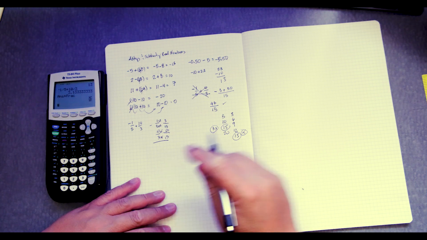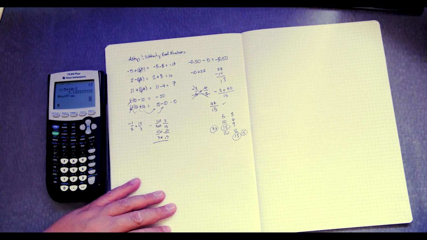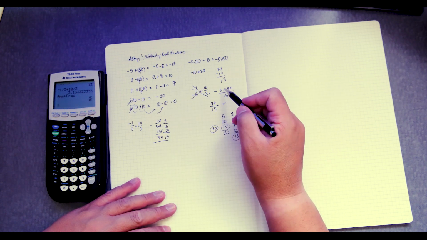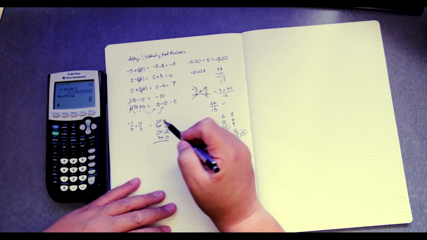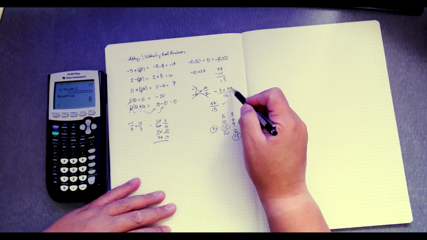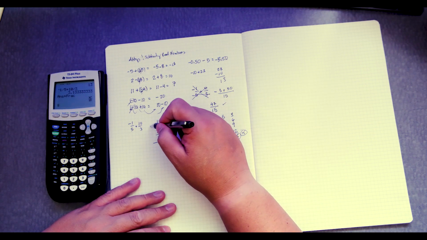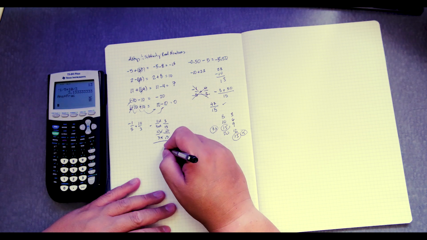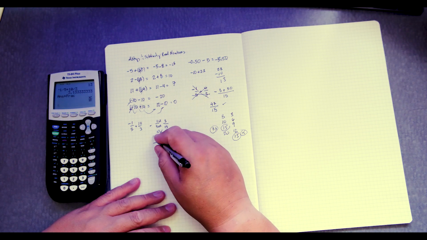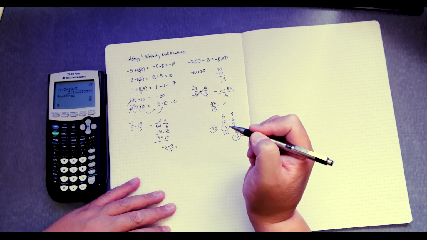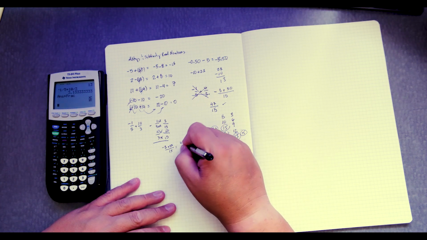As you can see, 3 over 15, and this is a negative, 50 over 15. Now we can subtract 3, and then plus 50 over 15 gives you 47 over 15.